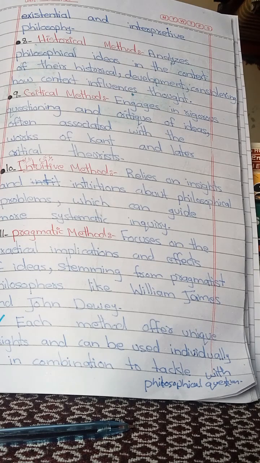What is intuitive method? Intuitive method relies on insights and intuitions about philosophical problems, which can guide more systematic inquiry. In intuitive method, guys, we understand this concept. This method is a simple procedure by which an agent evaluates the morality of an action with ease and in a very short period of time.